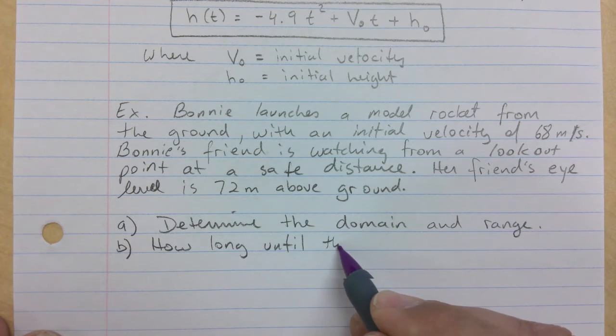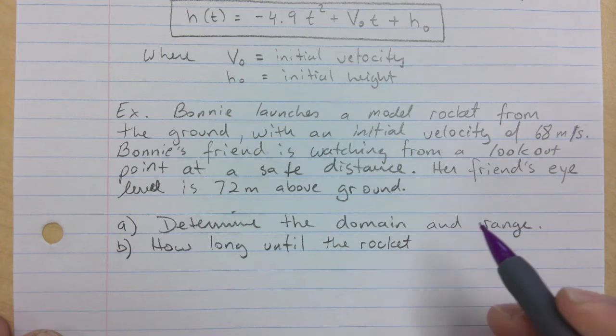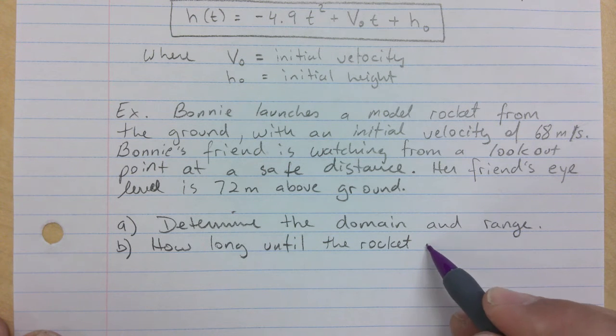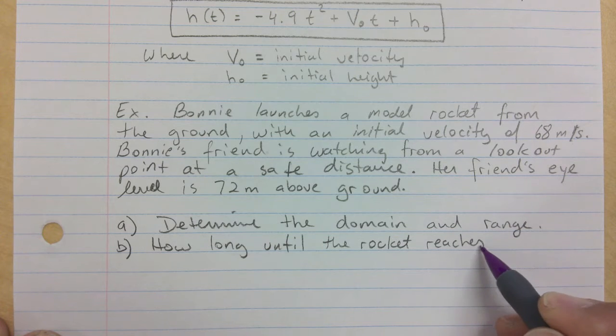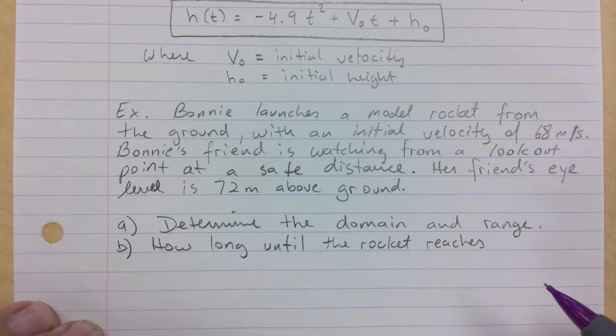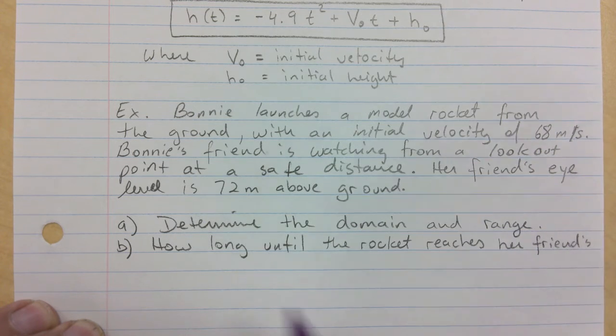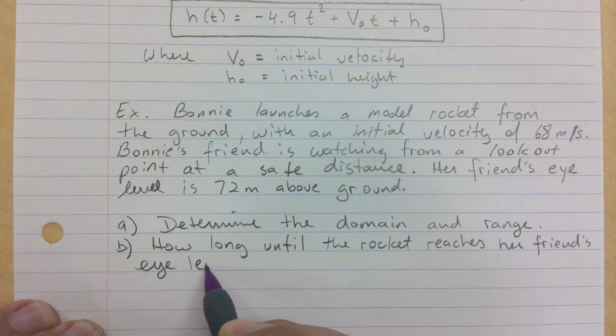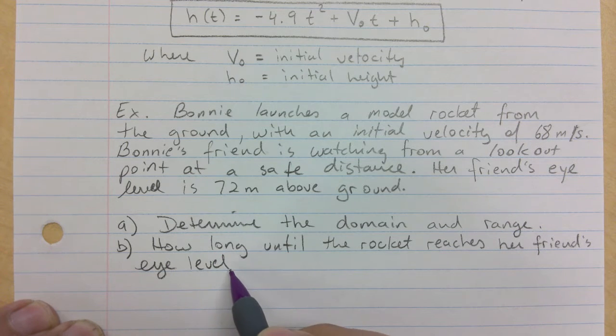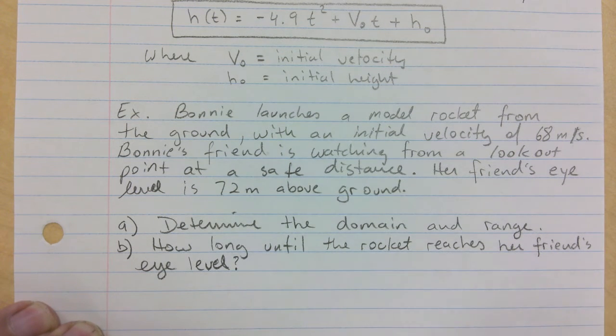How long until the rocket reaches her friend's eye level? Graph the scenario.